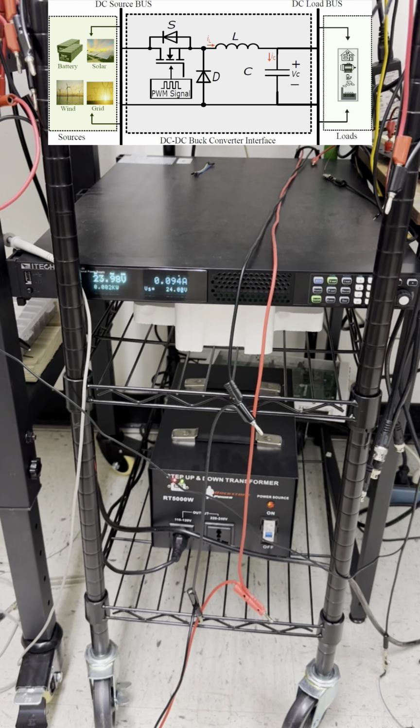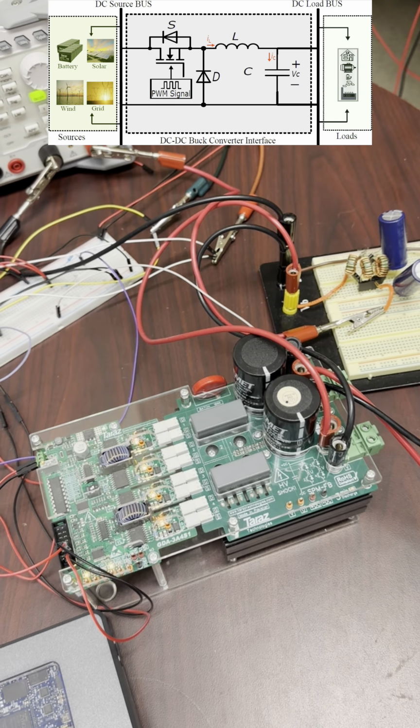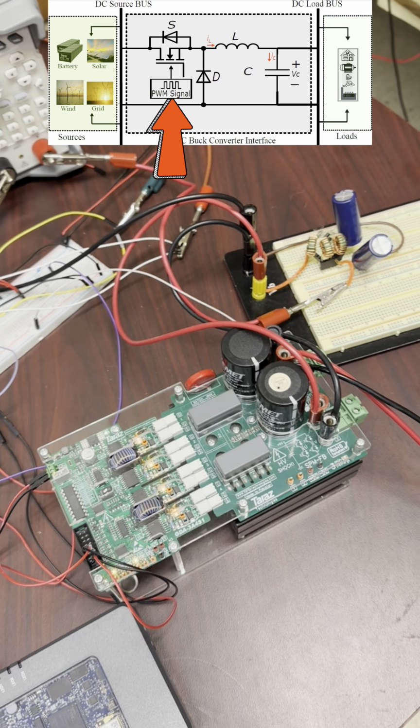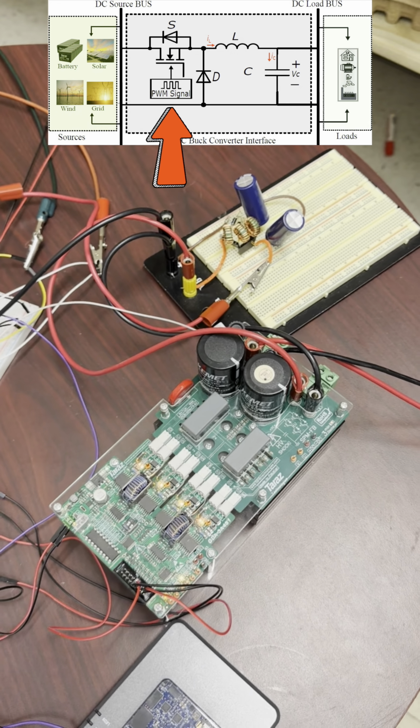The switching times, or how long it's on versus off, is controlled by a pulse width modulation signal, which we call the PWM signal. This signal determines the duration of the switch's states, allowing us to control the output voltage precisely.